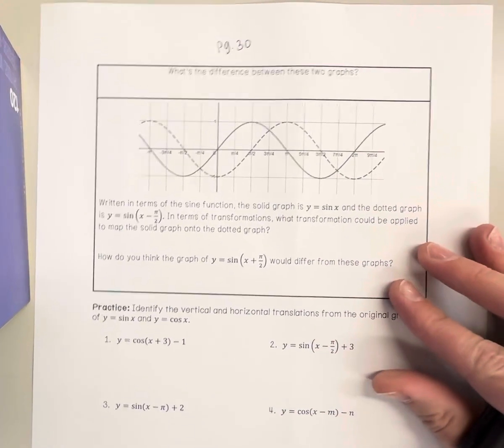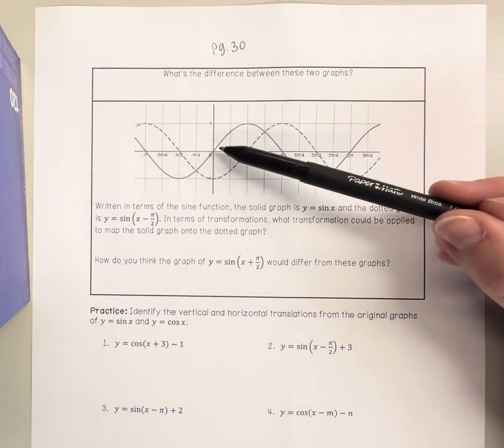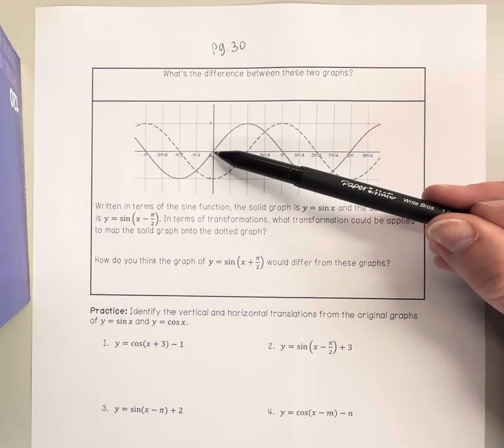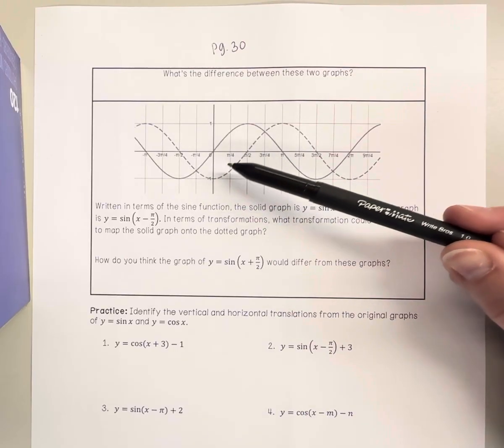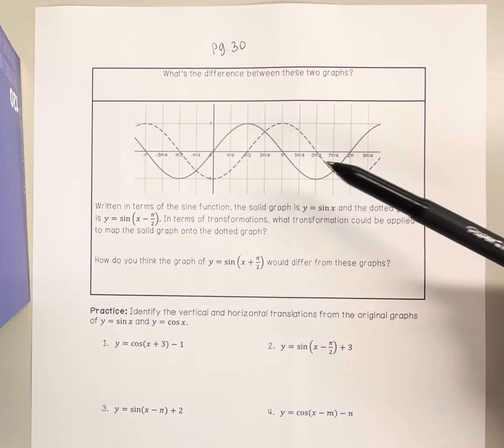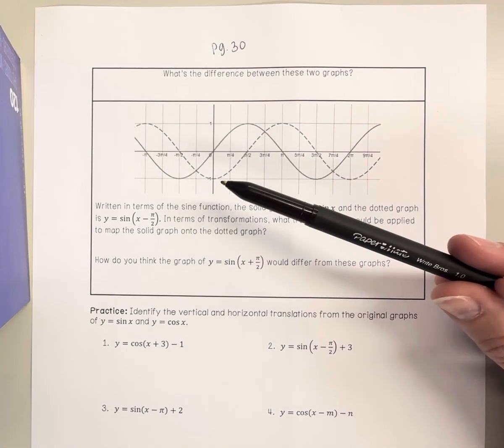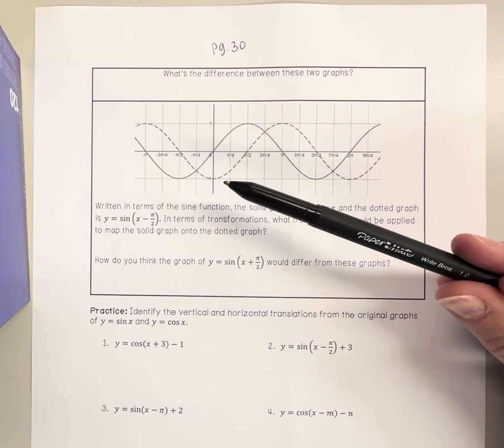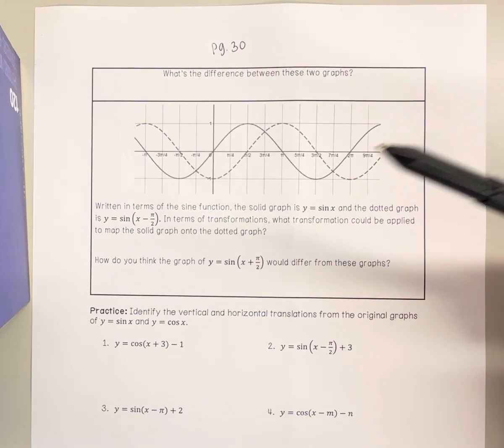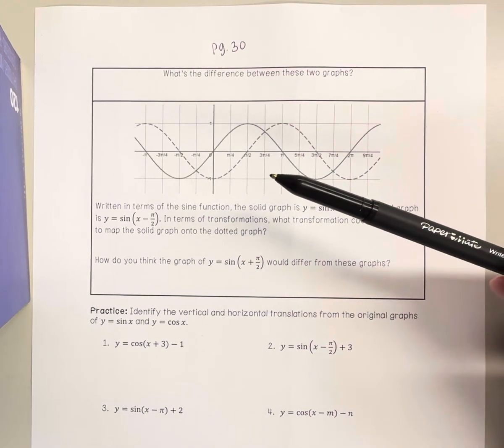And when you look at them, you might just think, okay, well, the solid graph starts on the midline, so this is a sine graph, and the dotted graph does not start on the midline, so this is a cosine graph. That's true. But there is another way that we can differentiate between these two.